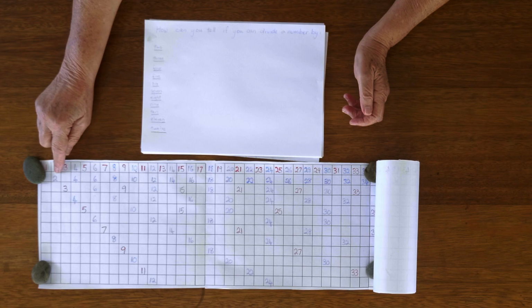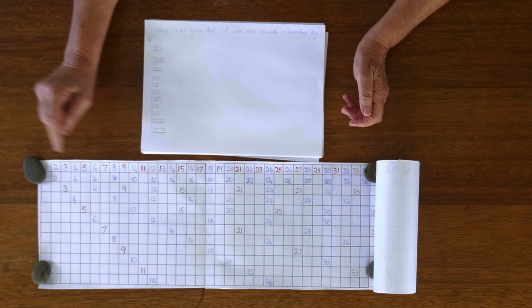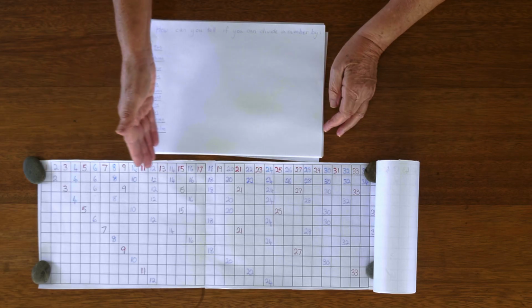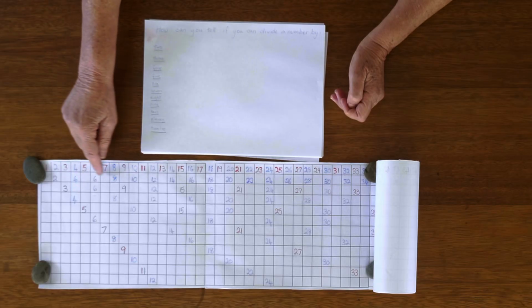So I suggest, if that's an overwhelming question, we look at the 2's. And what do we see? First thing we see, they're all in blue, they're all even. And then the child will notice they're all the even numbers. So that tells you how you can tell if you can divide a number by 2. It must be an even number.